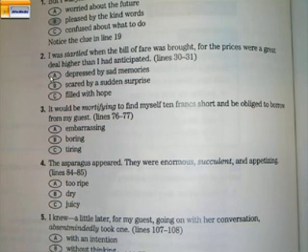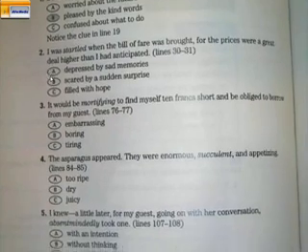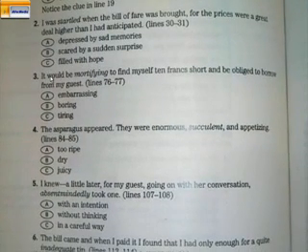So is it too ripe? It means the vegetables or fruits are too ripe. It means that it is going to ruin after a while. Dry or juicy. So the answer is juicy. Succulent means very juicy, very full of juices. I knew a little later, for my guest, going on with her conversation, absent-mindedly took one.